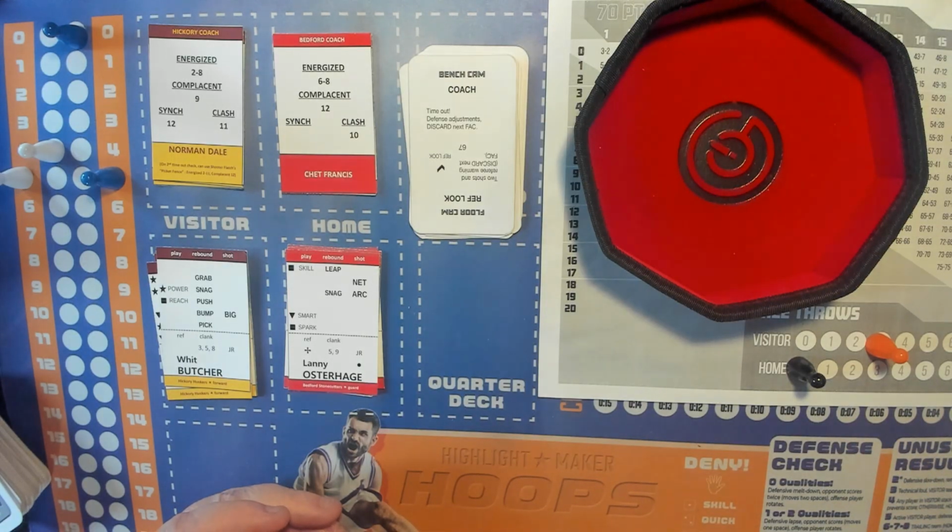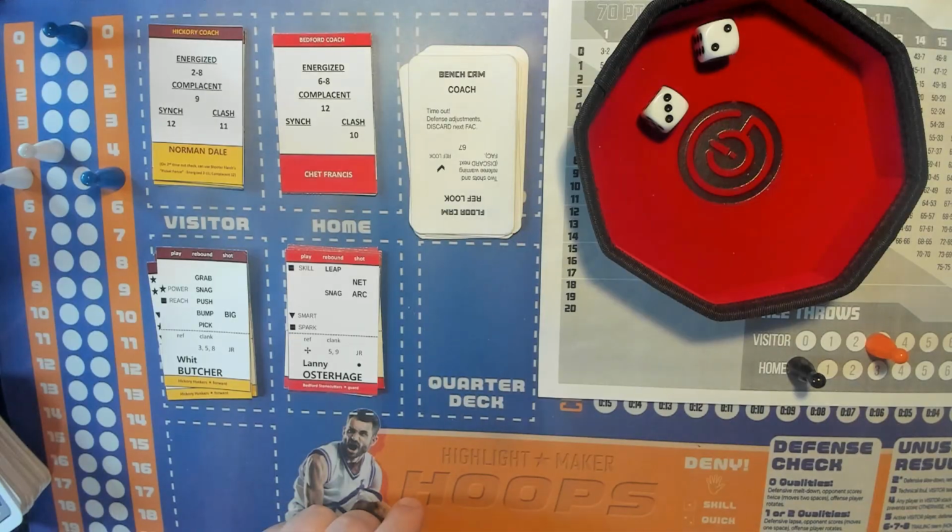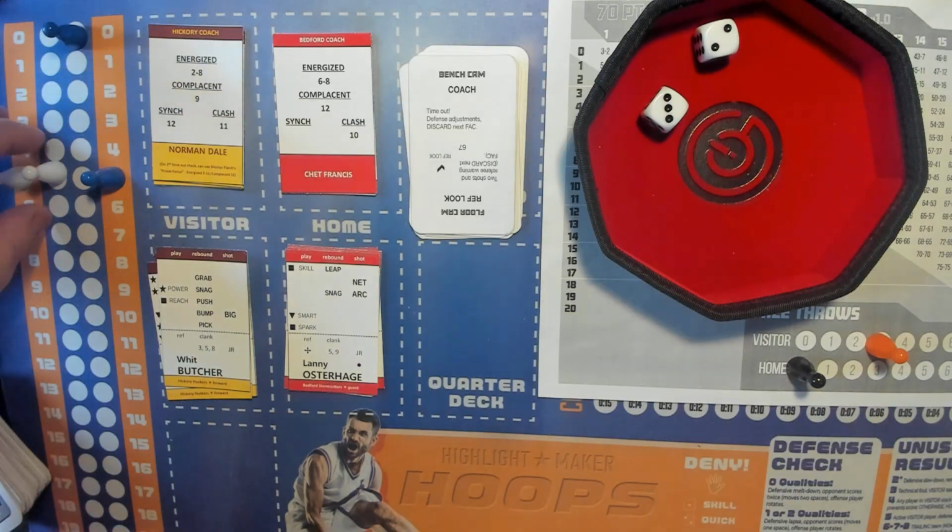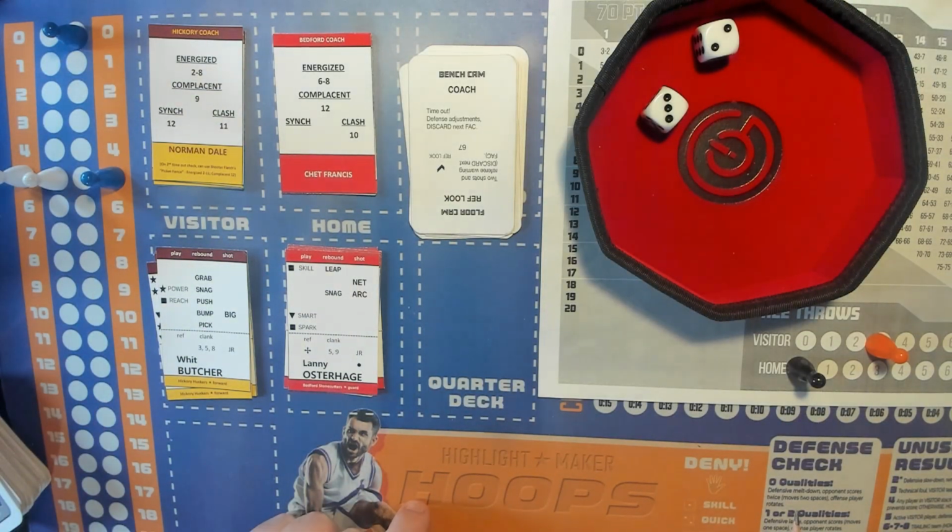2 to 8 is energized, 12 they're in sync, but 9 they're complacent, and 11 they clash. And it's a 5, so energized. So Whit Butcher comes in. Hickory runs a nice play. They get a score, and we're at the end of the first quarter. Hickory hit the cap. Really good start for Hickory.